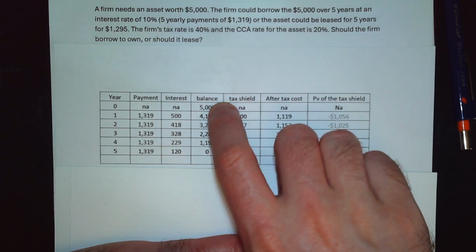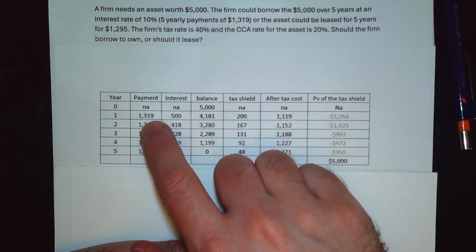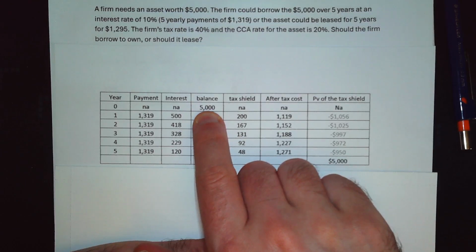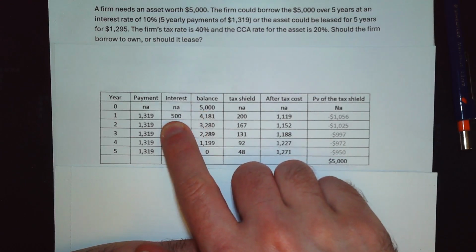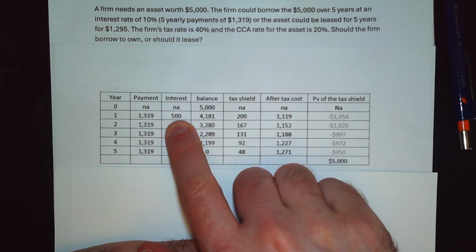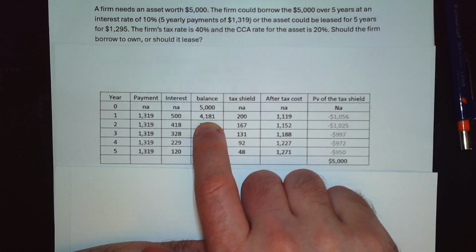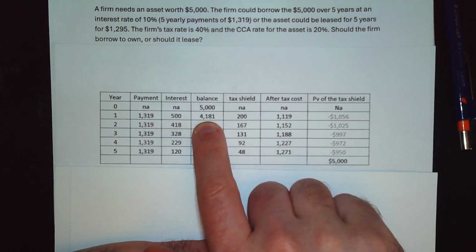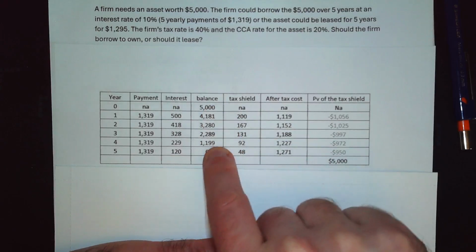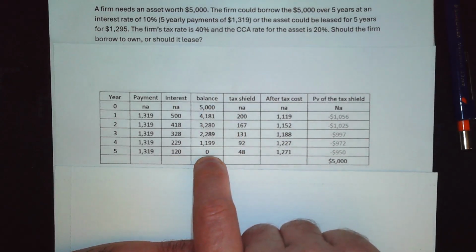I borrowed $5,000 at year 0. At the end of the period, I make my first payment. I need to pay 10% of this value as interest, so I pay $500 in interest. And then this number minus this number is by how much my loan will go down, right? By how much the balance of my loan will go down. So the balance goes down by the difference between these two numbers, and the balance of my loan goes down to 4,181. And then next year I'll have less interest, and so on and so forth, and you can keep going until the loan comes down to 0.